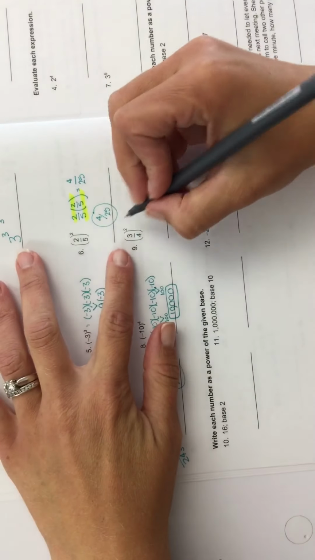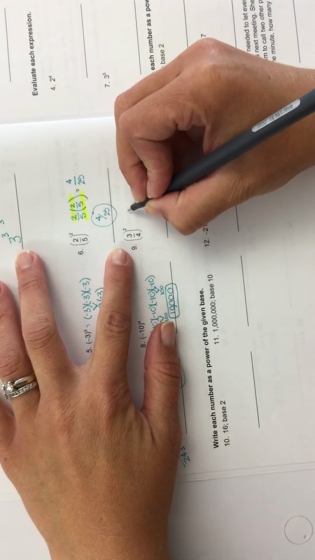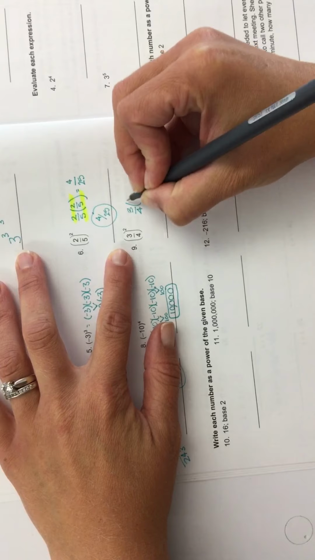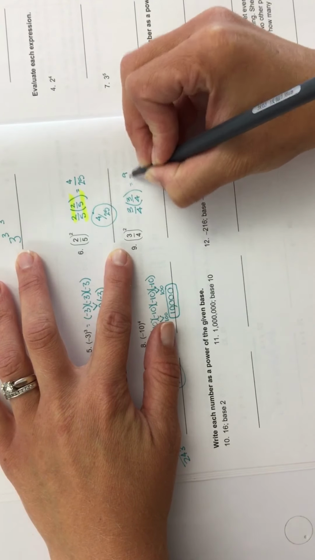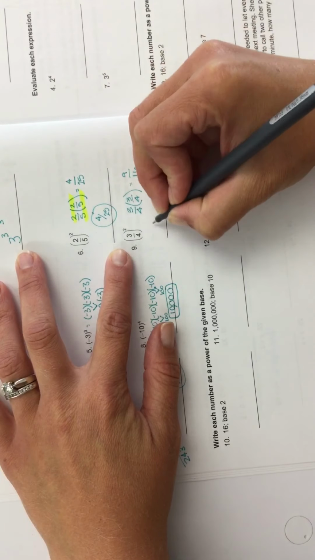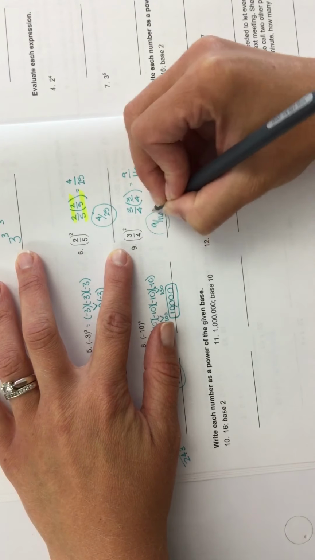So another fraction one, 3/4 times 3/4. 3 times 3 is 9. 4 times 4 is 16. Can't simplify, so 9/16 is your answer.